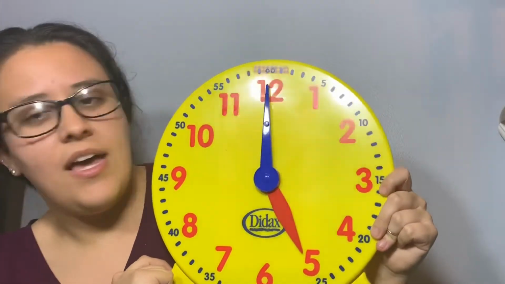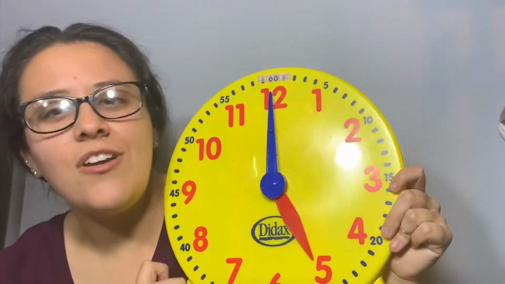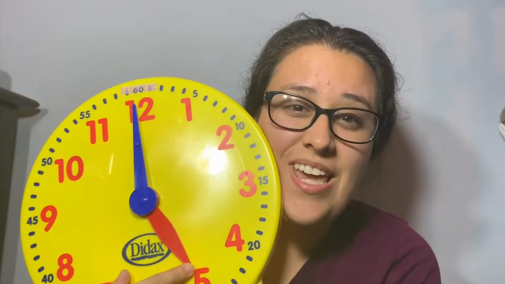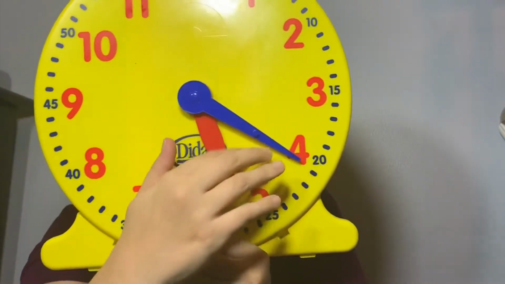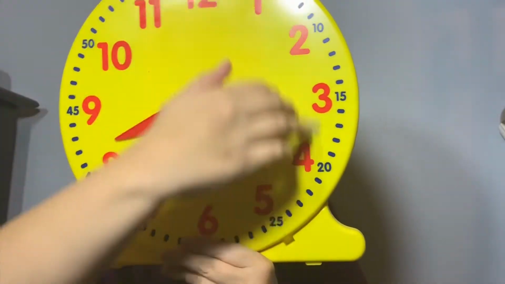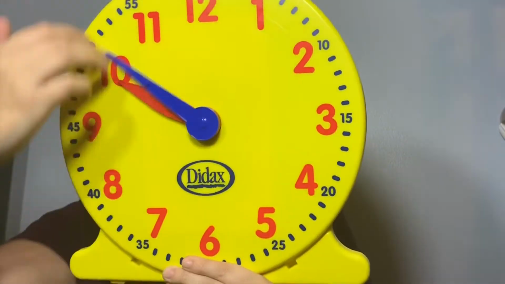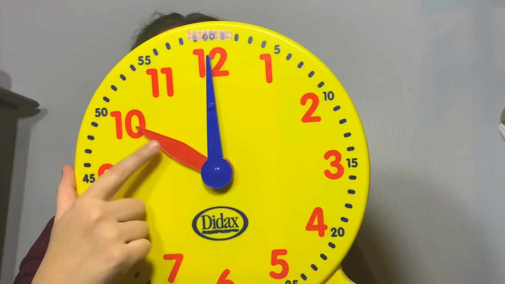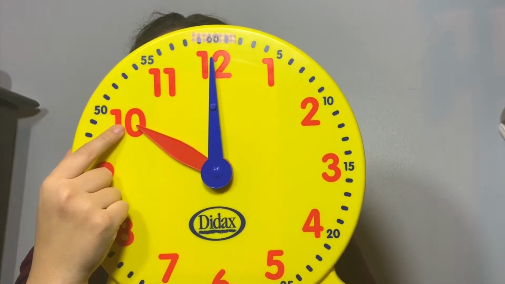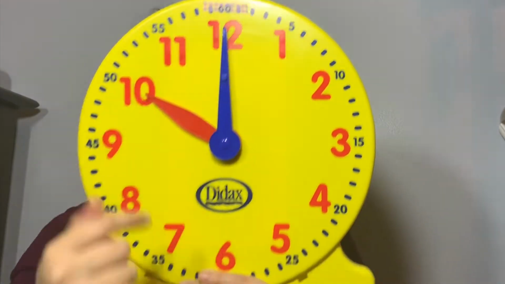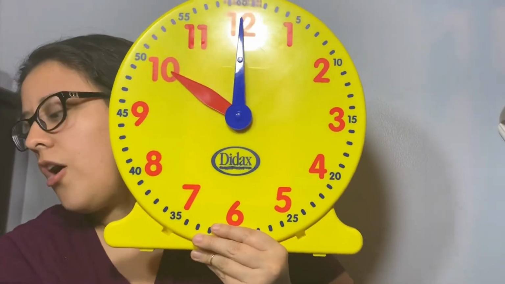Let's go ahead and do another one. Let's look at 10 o'clock. So right now it's on a 5. I need my hour hand to go to a 10 to make it 10 o'clock. 7, 8, 9, 10 o'clock. The hour hand is pointing to the 10. My minute hand is pointing straight up, 00, so it is 10 o'clock.